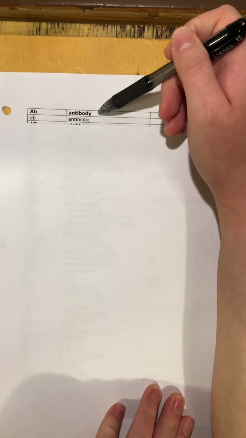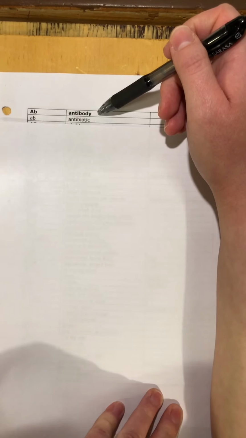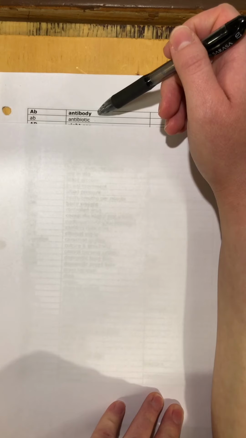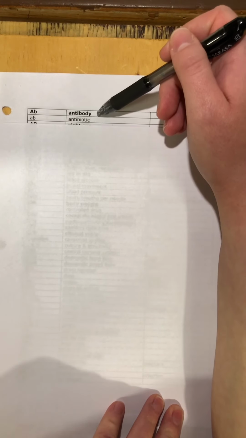An antibody is a protective mechanism from our immune system that attacks a specific illness. Right now there's that big race to create the vaccine for the coronavirus, this COVID-19. The intent of that vaccine is to give everybody antibodies so that they're immune to the illness. So that's an antibody, antibiotic.